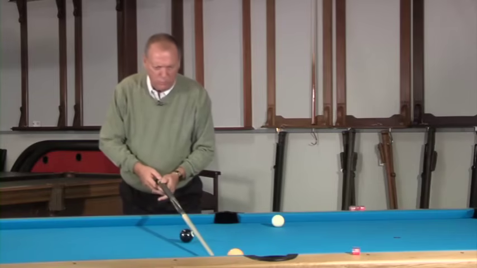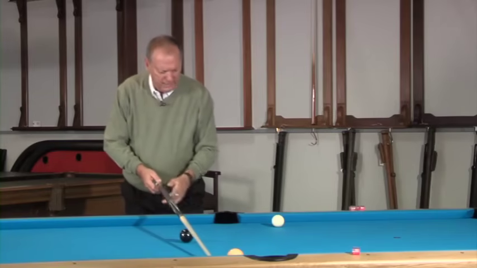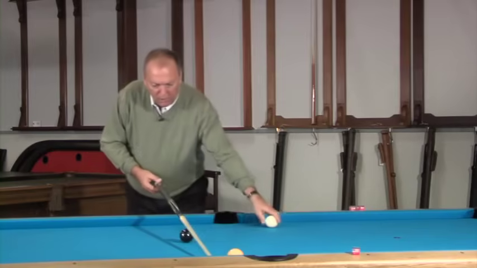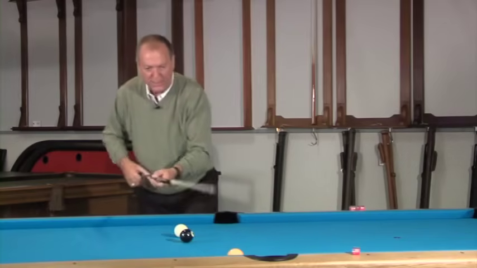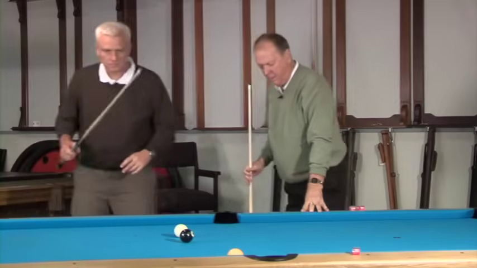So I got the one move, so I think he can just squeak it in here and make it here if he shoots very soft, no English, just hits it dead center. Try that, Mark.